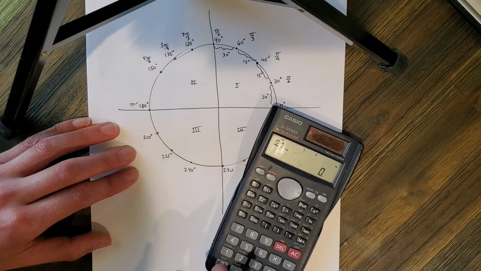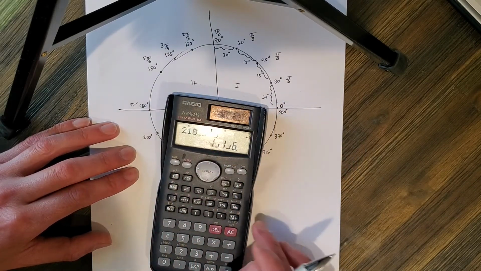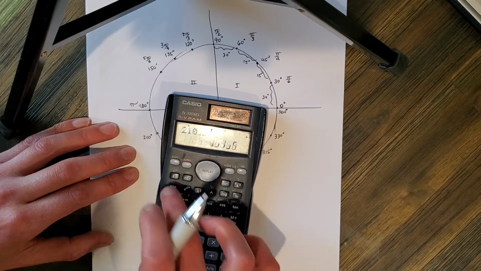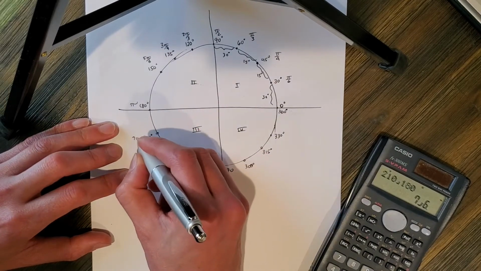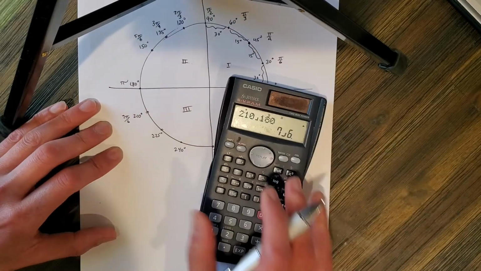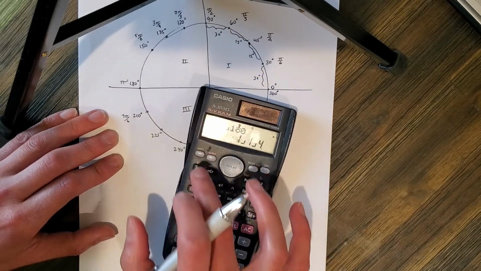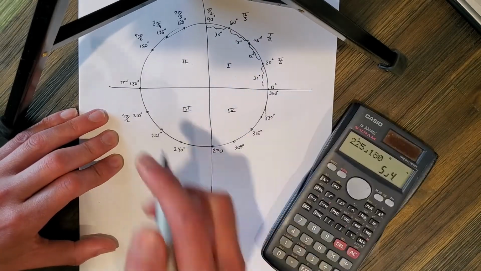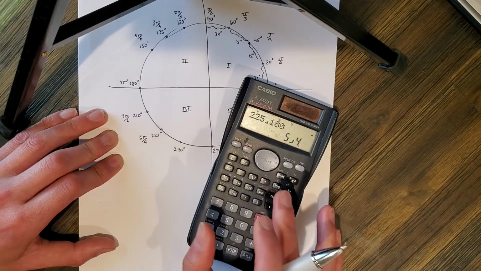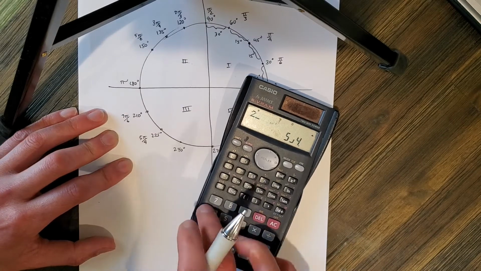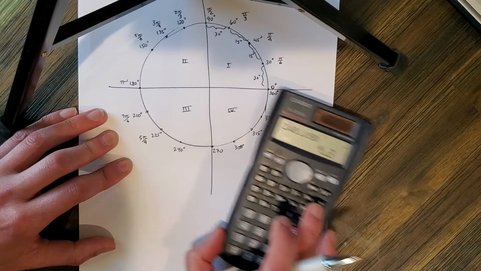So we have 210 over 180. These are improper fractions. Notice I get a mixed number, so I'm going to change it, I need to hit the second key, so it'll be 7 pi over 6. Let's do 225 over 180. Another mixed number, so I'm going to make it improper. That'll be 5 pi over 4. And so you see how helpful it is just to have the calculator. So we have 240 now over 180. That's going to be 4 pi over 3.